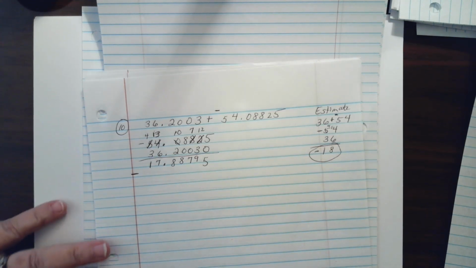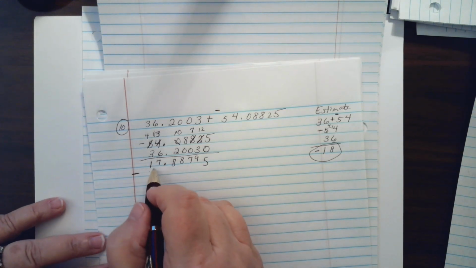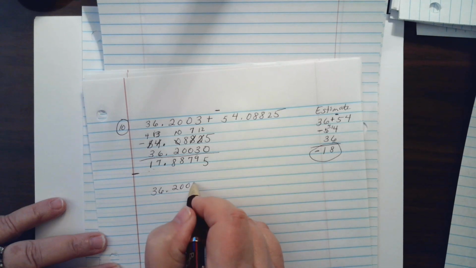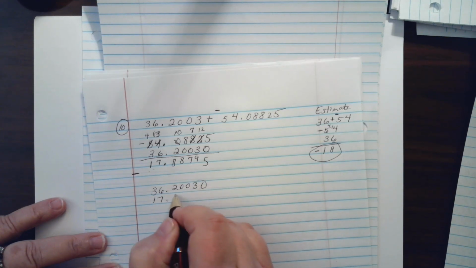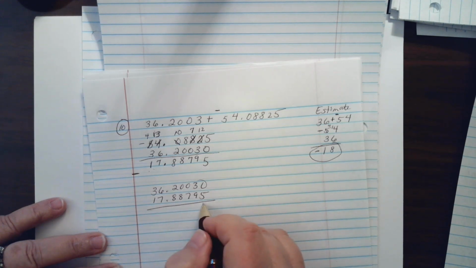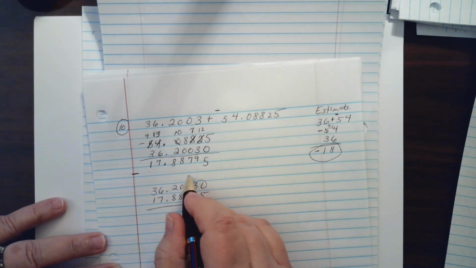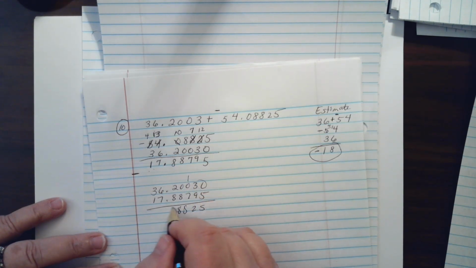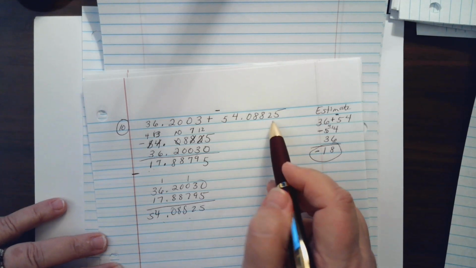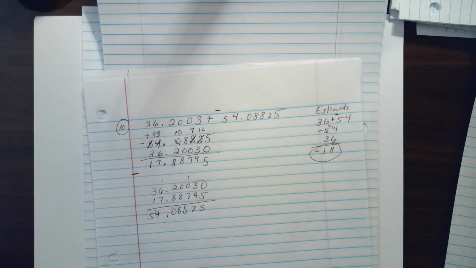But let me show you how to check it. I can check it by just adding these two numbers back up. Take your bottom two, add them back up, and that should check it in any subtraction problem for you. And it will tell you if you end up with the same number, 54.08825, that you're correct. All right, number 11.